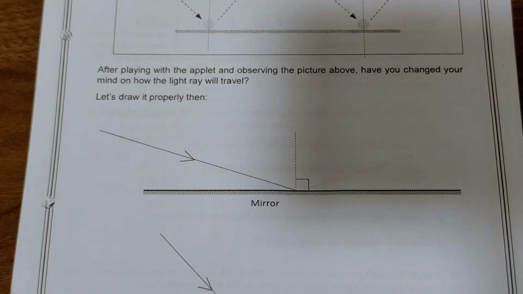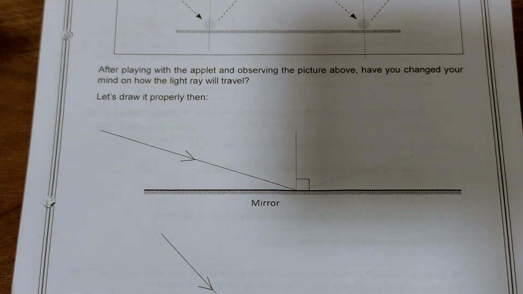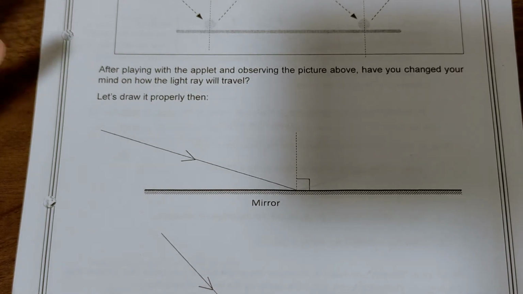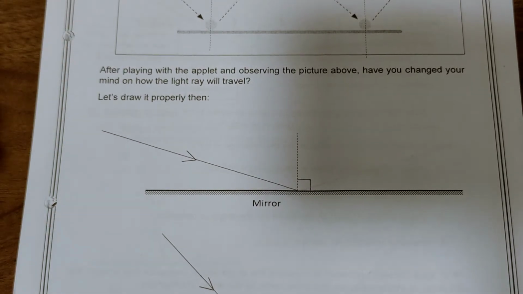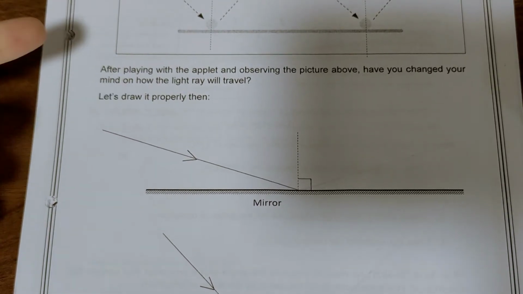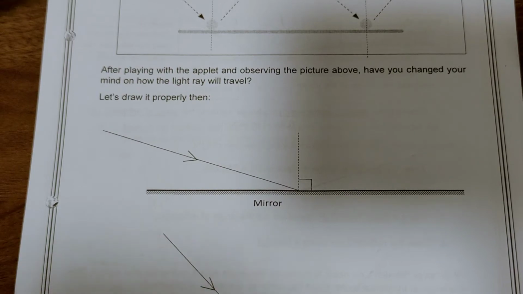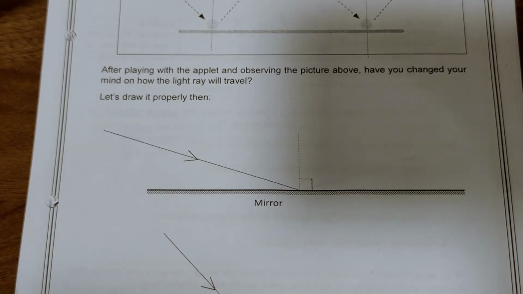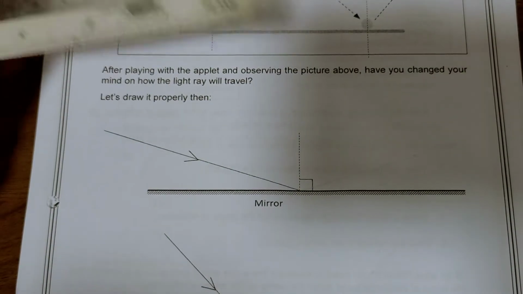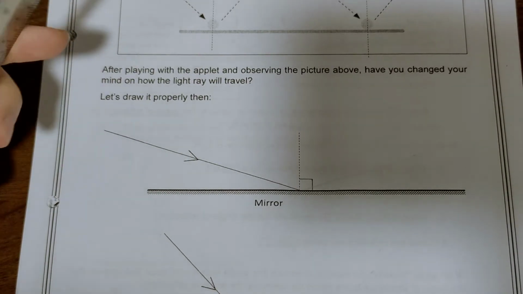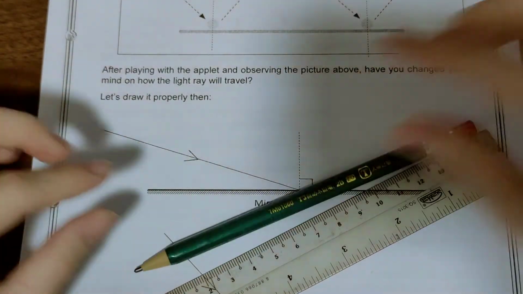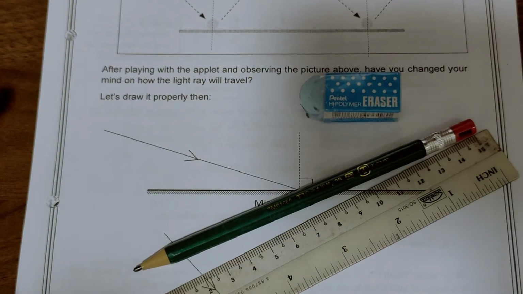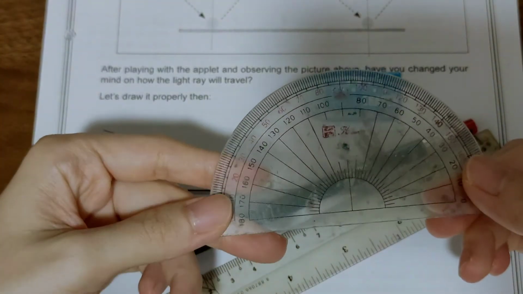Okay, so after playing with the applet, you will now try to predict how the light ray will bounce off the mirror. Am I right? Okay, so now the question asks you to try to draw it properly. So in order to draw it properly, you will need a few things. Obviously, you need your ruler, pencil, eraser if necessary, as well as a protractor.